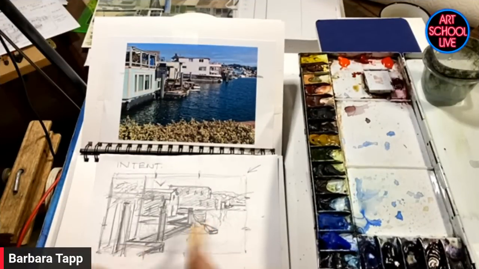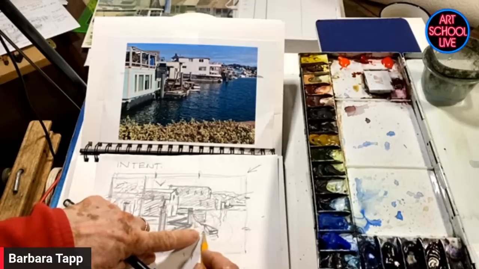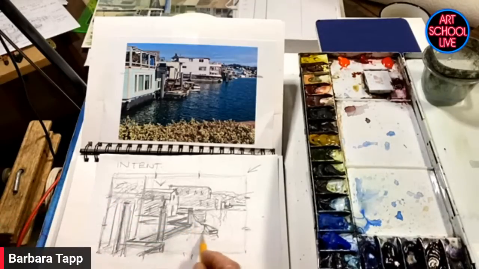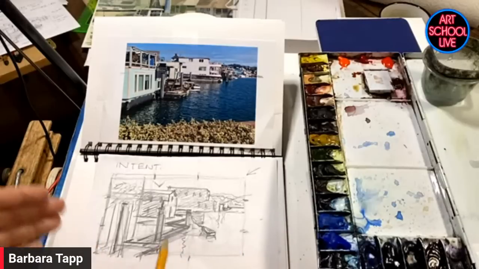So anyway, I'm just putting in the reflections here. Be accurate when you've got a shape like that. The lines for the reflections follow the shape of the boat. So this will be in shadow. That's going to be in shadow. The inside of the boat's going to be in shadow. The pylon down here is going to be there. There'll be a reflection from the actual dockyard. So anyway, that's my preliminary sketch.